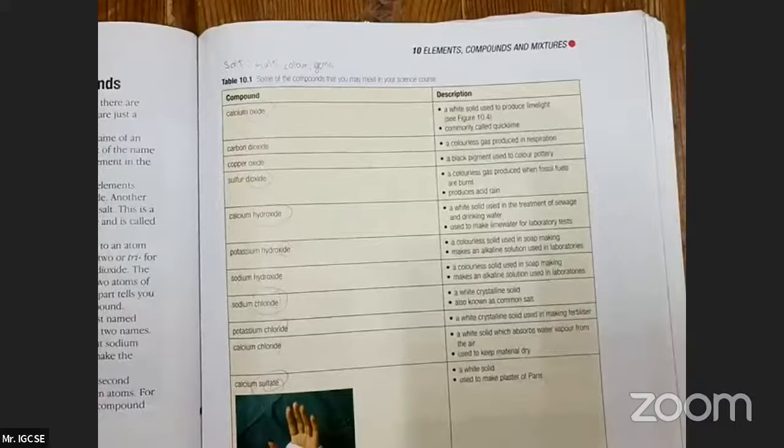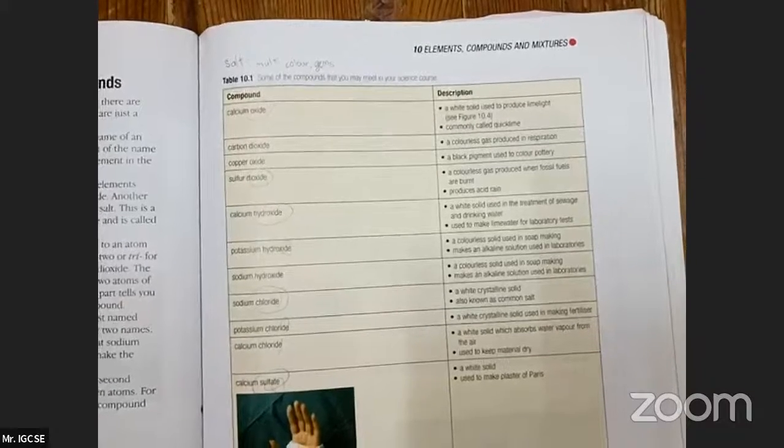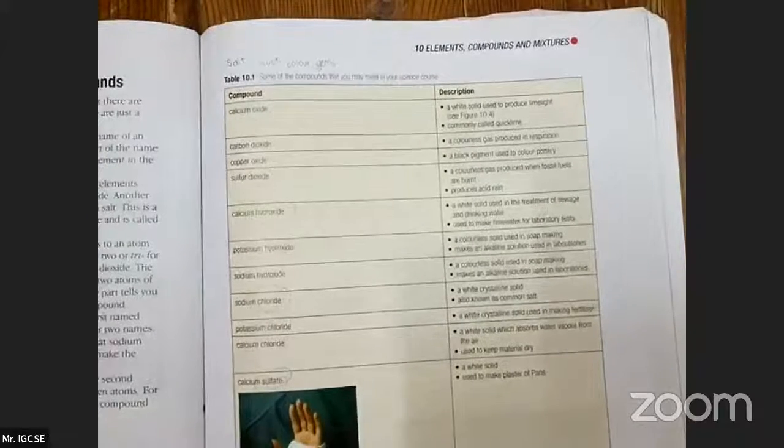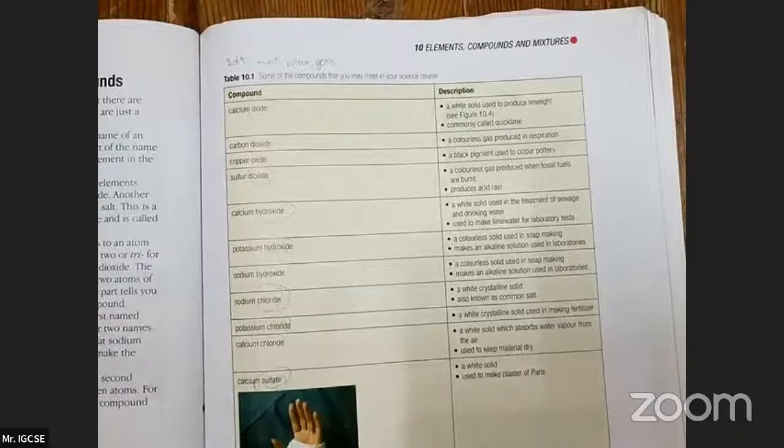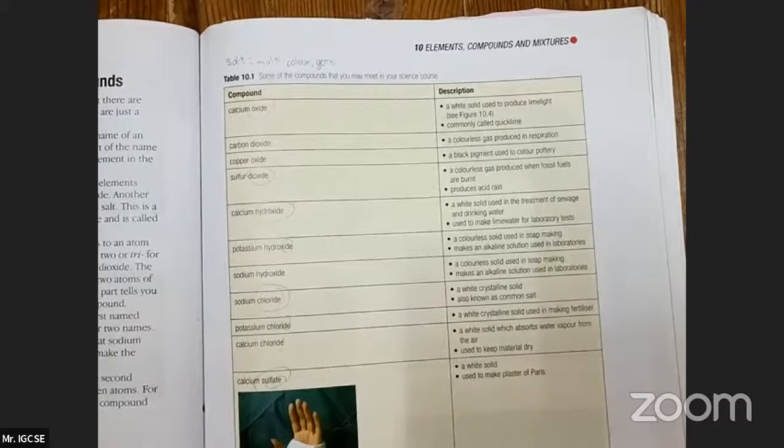Sodium chloride, a white crystal solid, common salt, table salt. Potassium chloride, a white crystalline solid used in making fertilizer. Calcium chloride, a white solid that absorbs water vapor from the air, used to keep material dry. Calcium sulfate, a white solid used to make plaster or pellets.